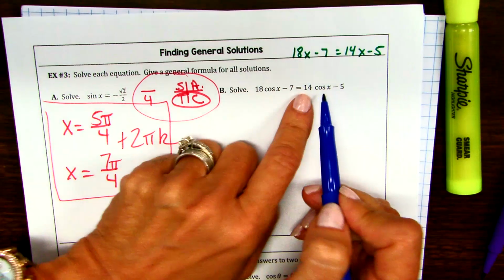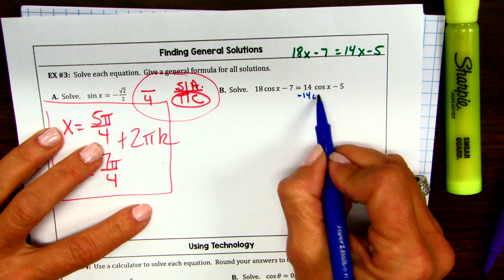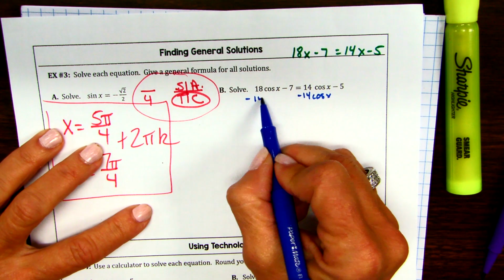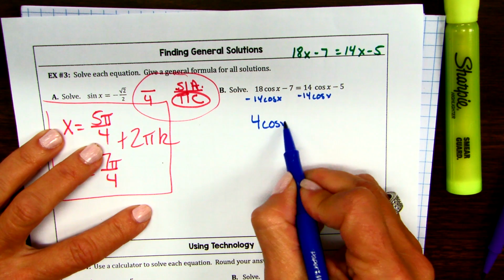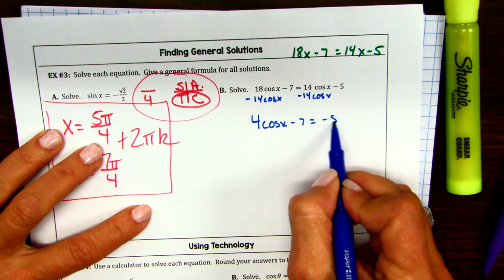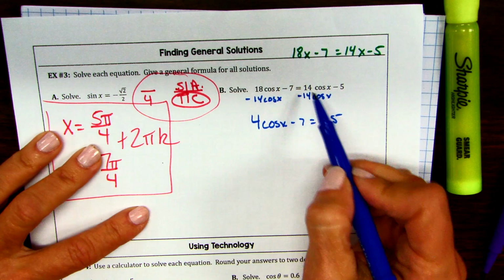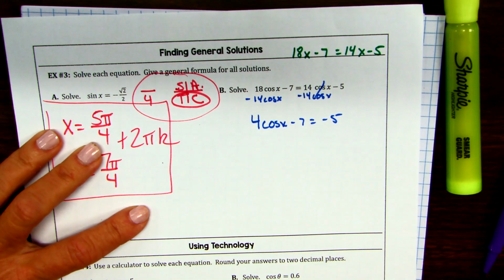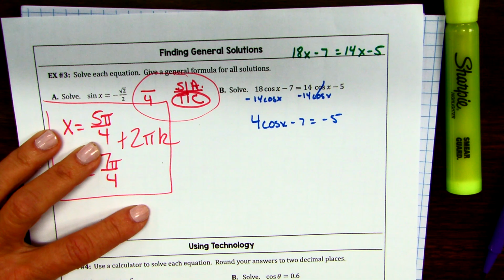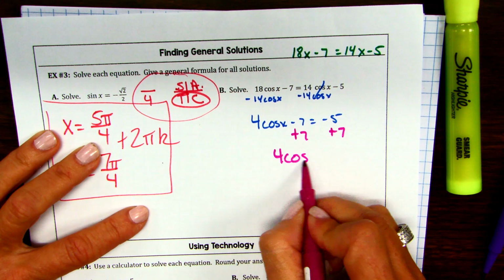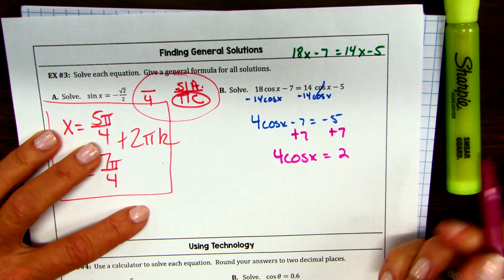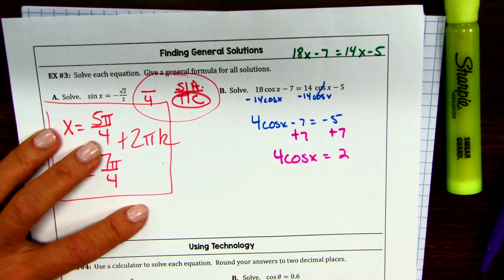But now I'm going to go down here. So I'm going to subtract 14 cosine x from both sides. Again, I don't need to see the work for this. Of course, show as much work as you want. What would I do next? Add the 7. Then divide by 4. Okay?